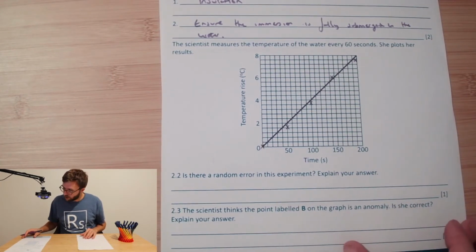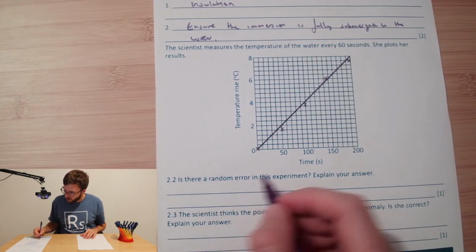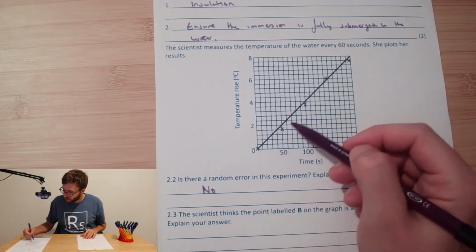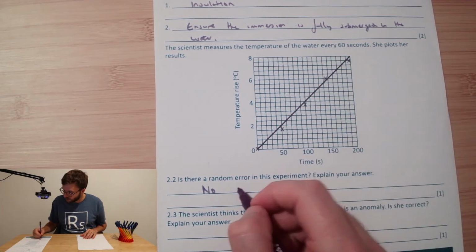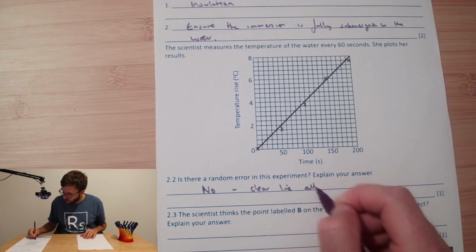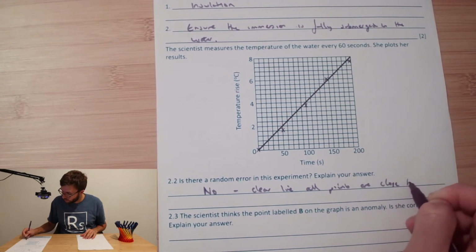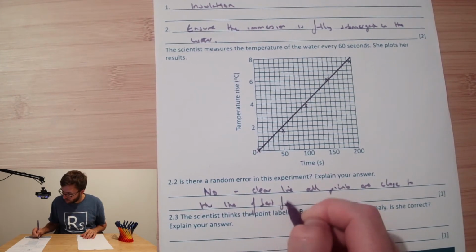Is there a random error in this experiment? Explain your answer. We're not going to get a mark for the yes or the no, because it's only 1 mark, but the answer here is no. And the reason there's no random error is because you can see these are very clearly in a clear line, all close to the line of best fit. So our answer is a clear line, all points are close to the line of best fit.